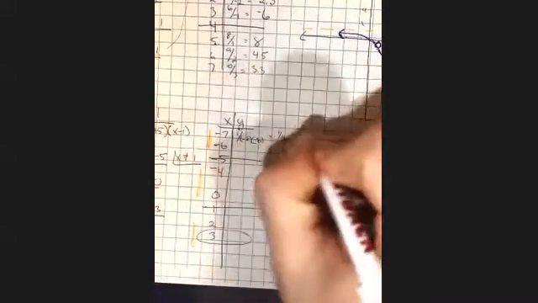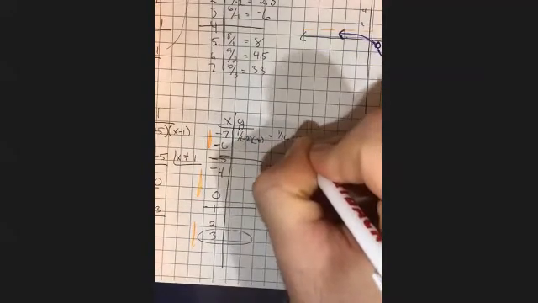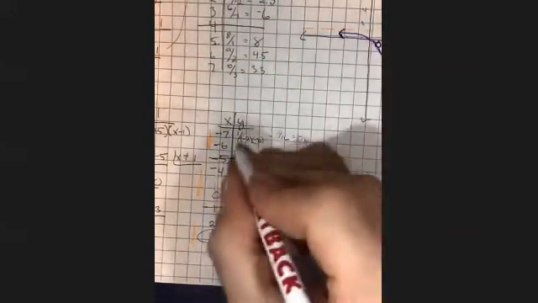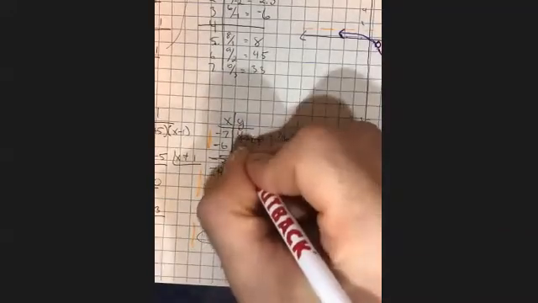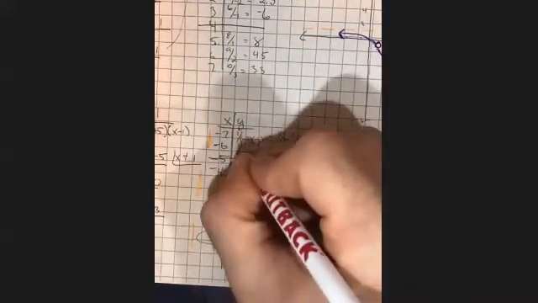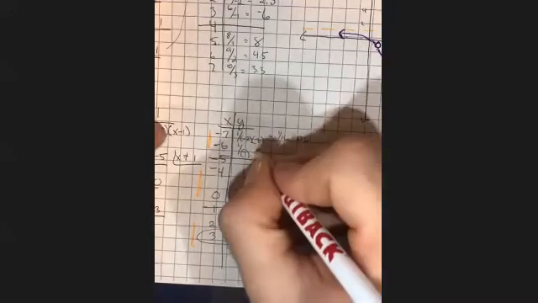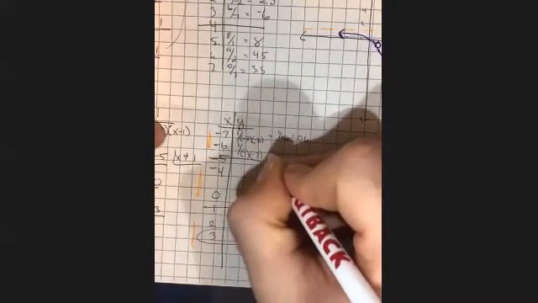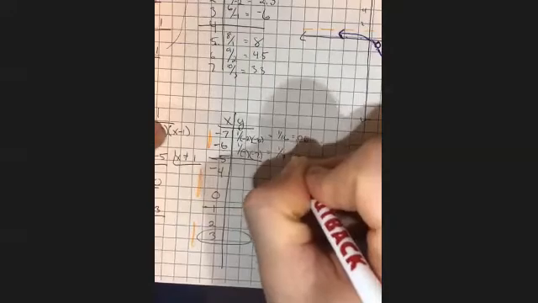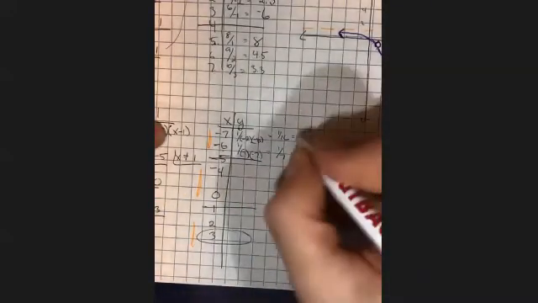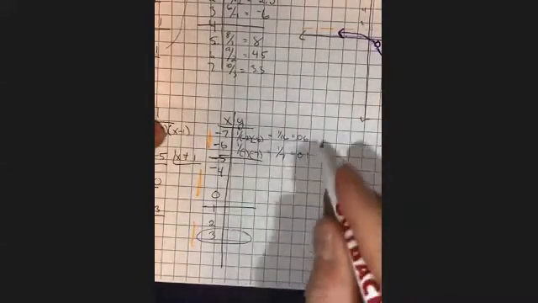bust out a calculator for that because I do not have that number off the top of my head. 1 divided by 16 is going to be 0.06. I plug in a -6. -6 plus 5 is -1. -6 minus 1 is -7. 1 times 7 is going to be 7. That's 0.1. It's going up.